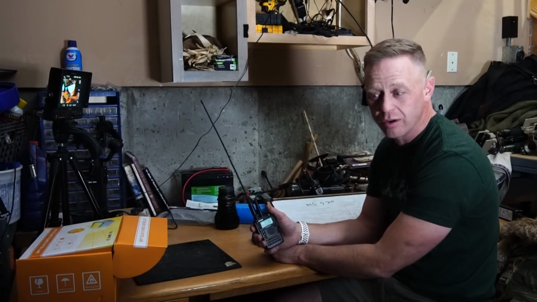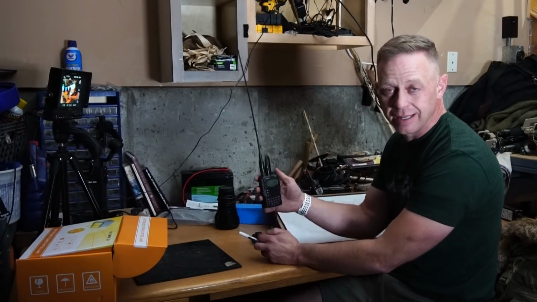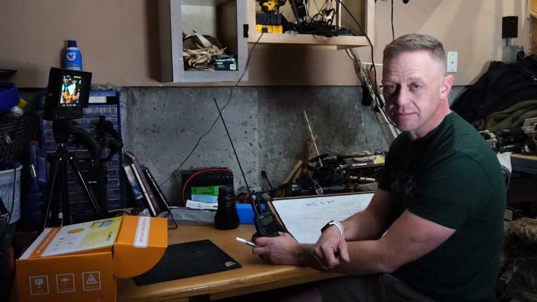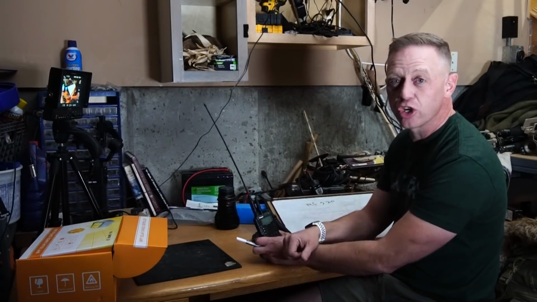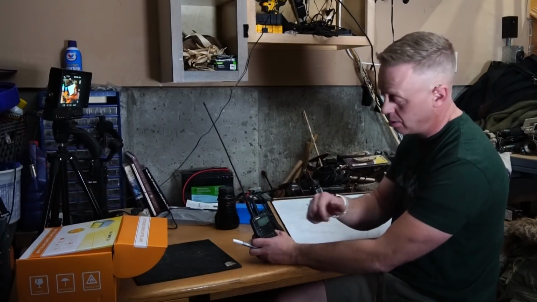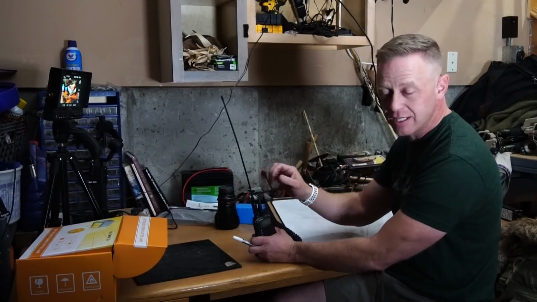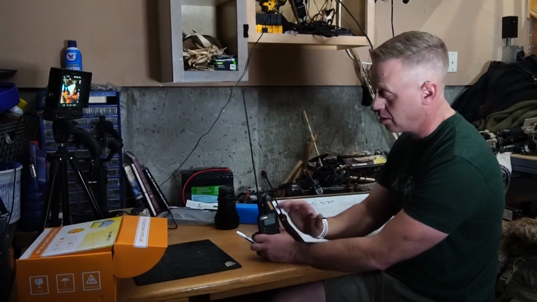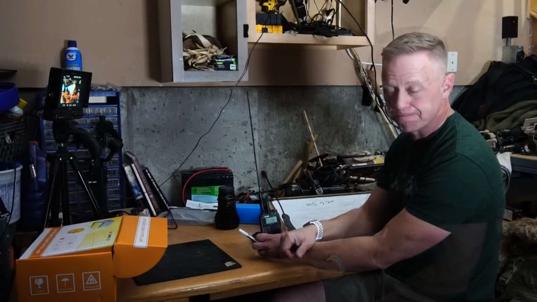Quick definition of a node. A node is a dumb device that is autonomous. Okay, it is just one thing in a system. It's like your computer connected to the internet is a node. This radio hanging out in outer space by itself is a node. When another radio keys up, they connect to each other. So that's the basics of that.